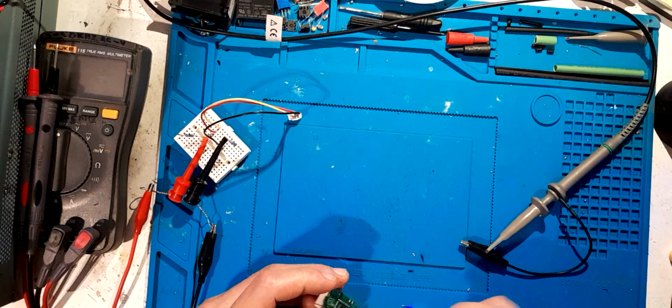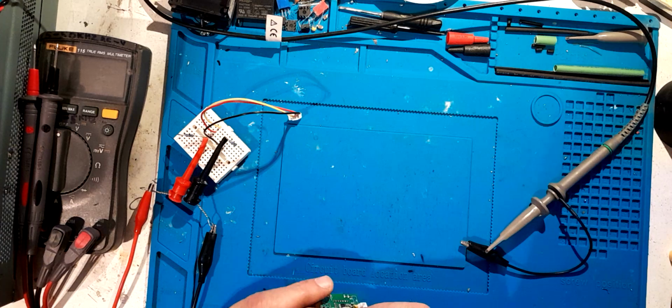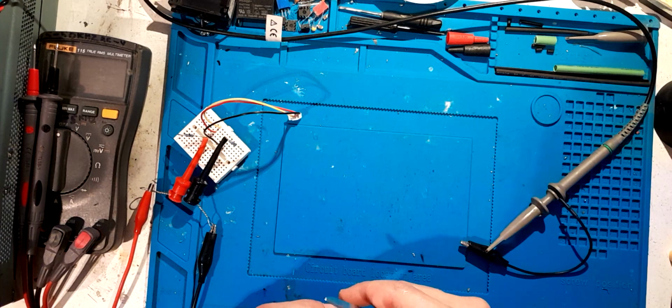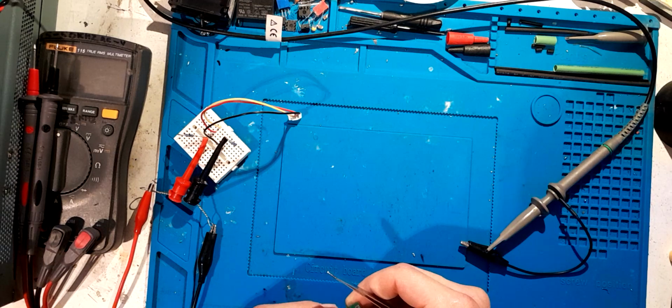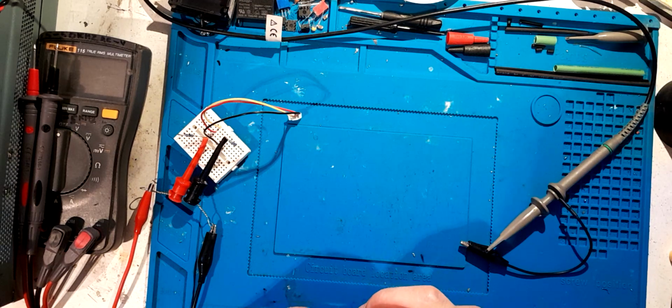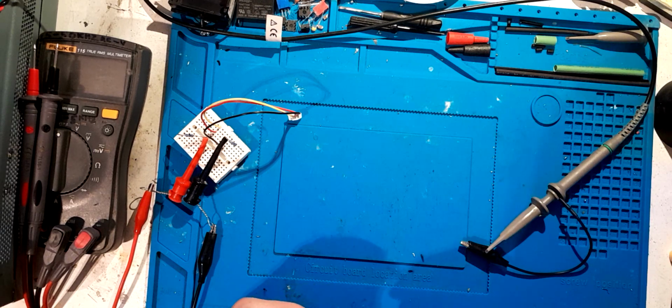So I know this has gone on and on, this video series on this. I was not expecting to have any problems with this device. How am I going to do this? Oh yeah, perfect.